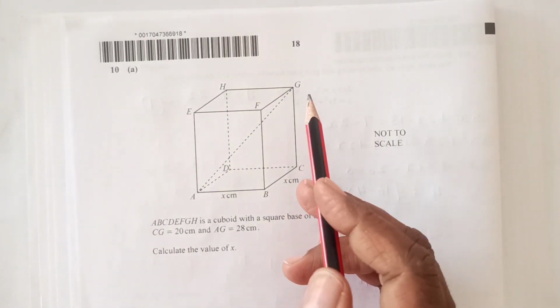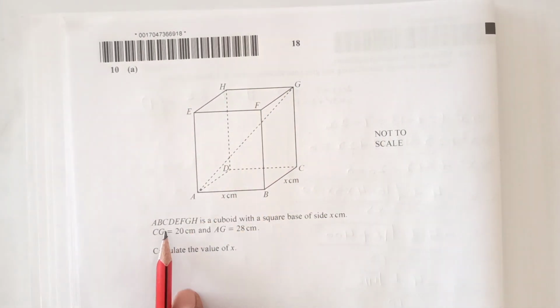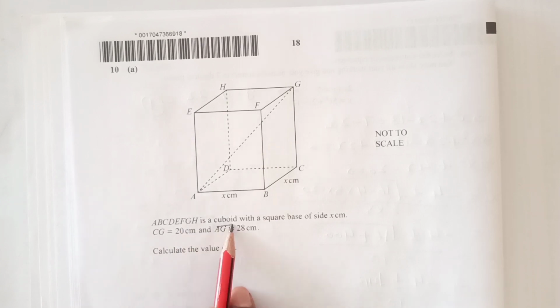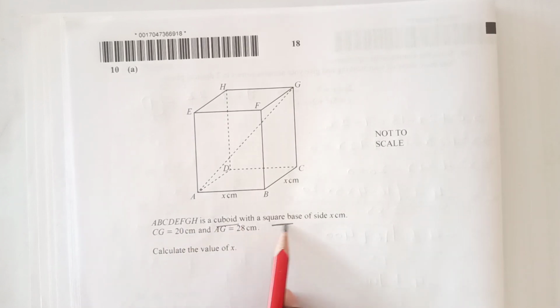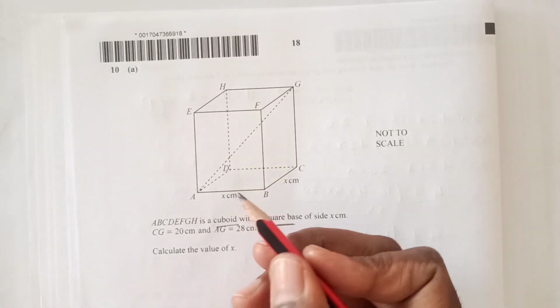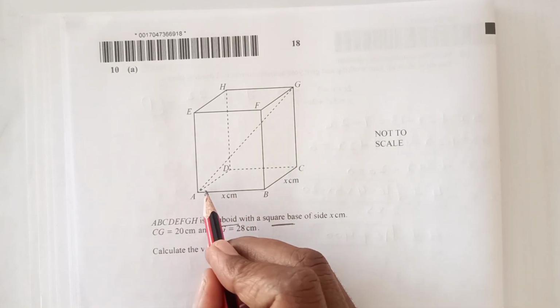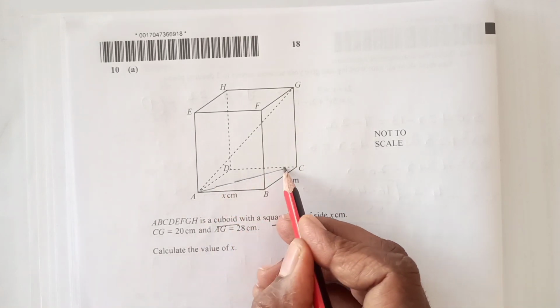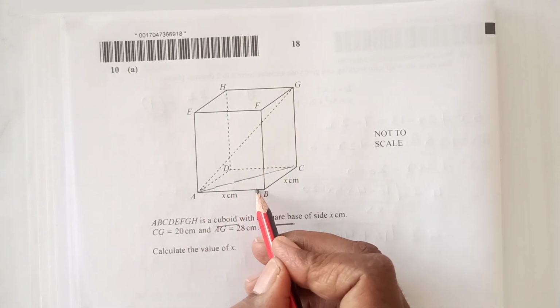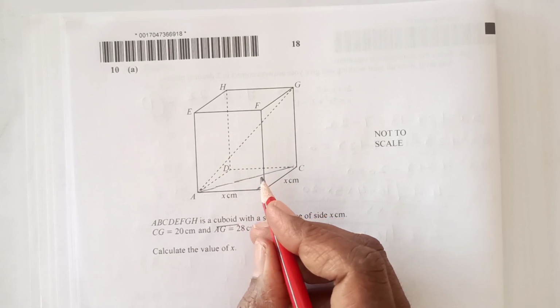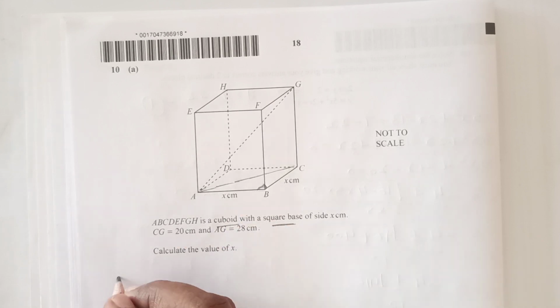Now question 10a, we have this cuboid here, ABCDEFGH, with a square base. Base is square with side x. Calculate the value of x. Now we are looking for the value of x. If I draw a line from A to C, because this is a square base, this is going to be 90 degrees, right?